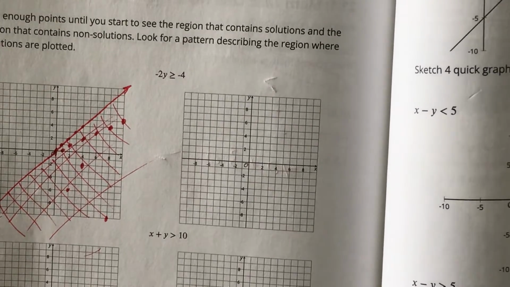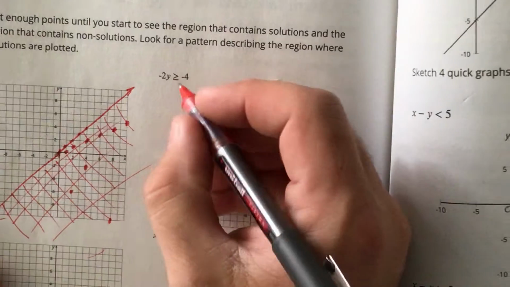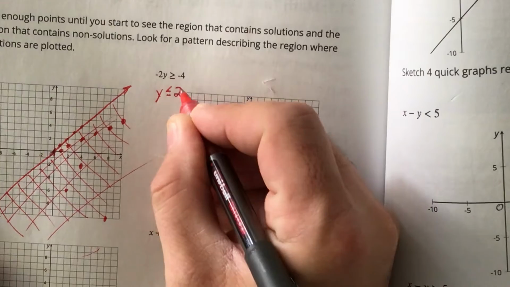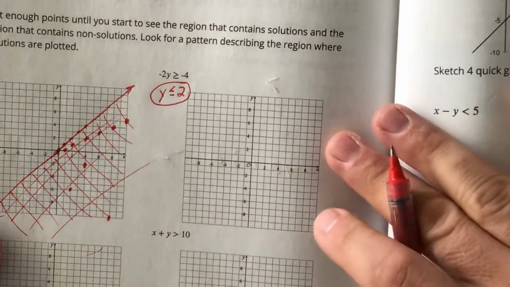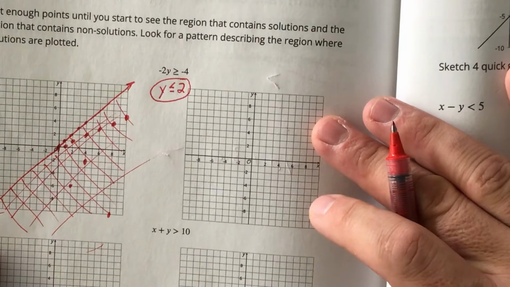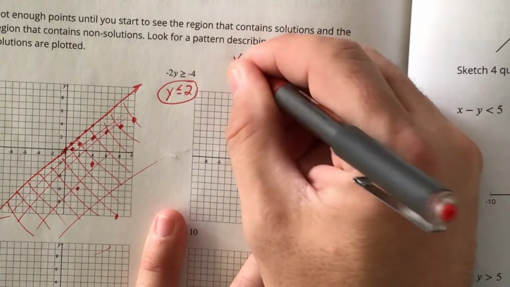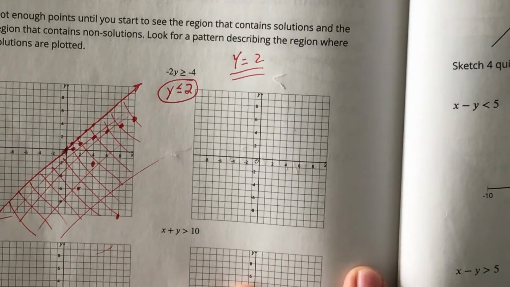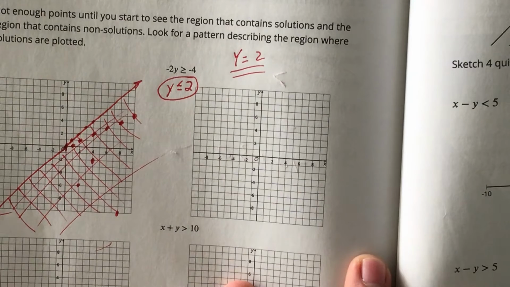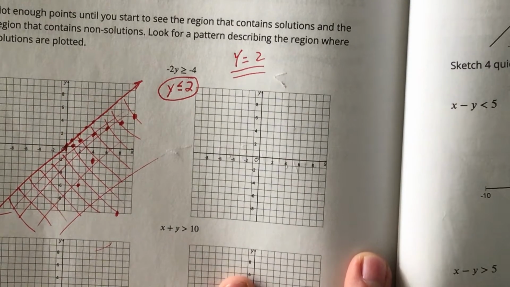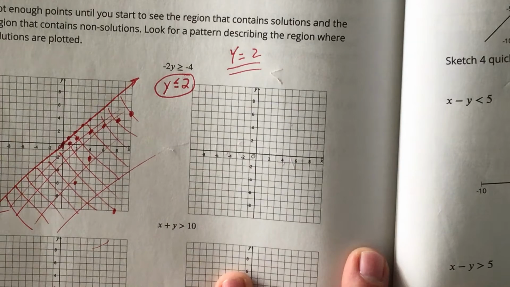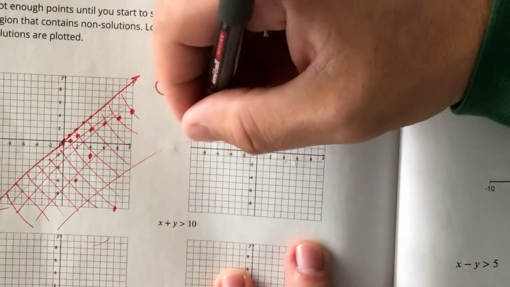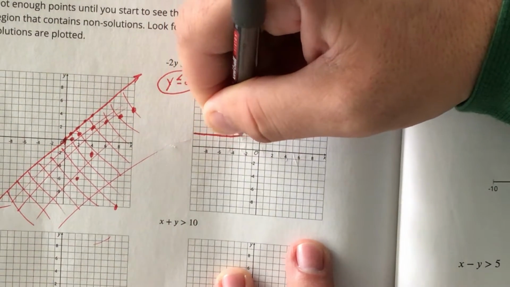How do I solve that for y? Divide by -2, and remember that flips your sign over. So here is what I'm actually going to graph. Once again, I'm going to start with this line, y equals 2. Where does y equal 2 at? Is it going to be a vertical line or horizontal line? It's going to be a horizontal. Anytime you have y equals, it is a horizontal line. So that is going to be right here.